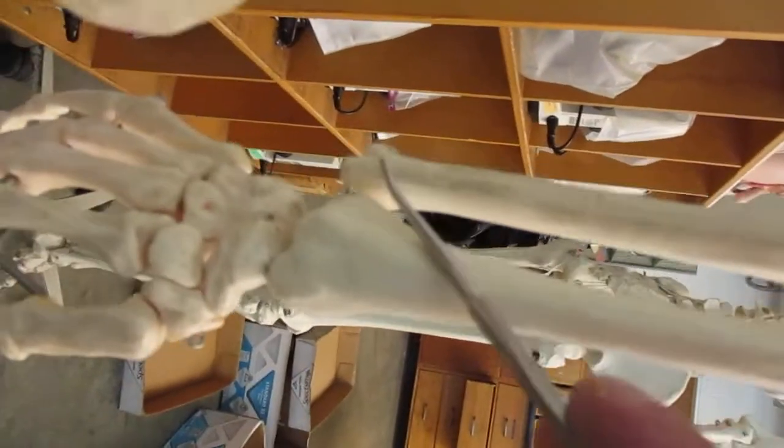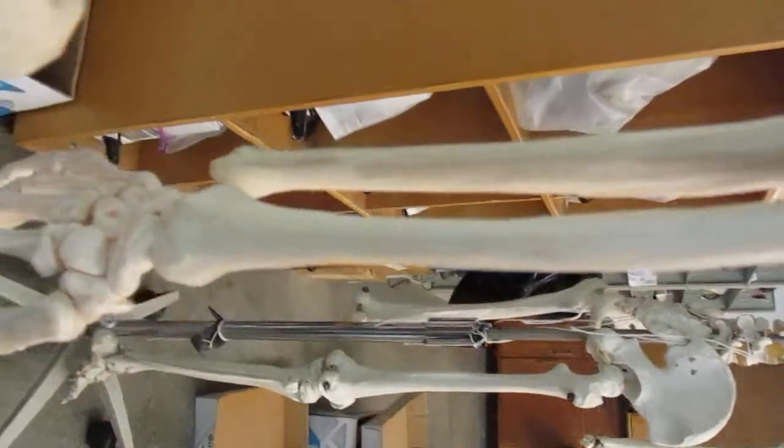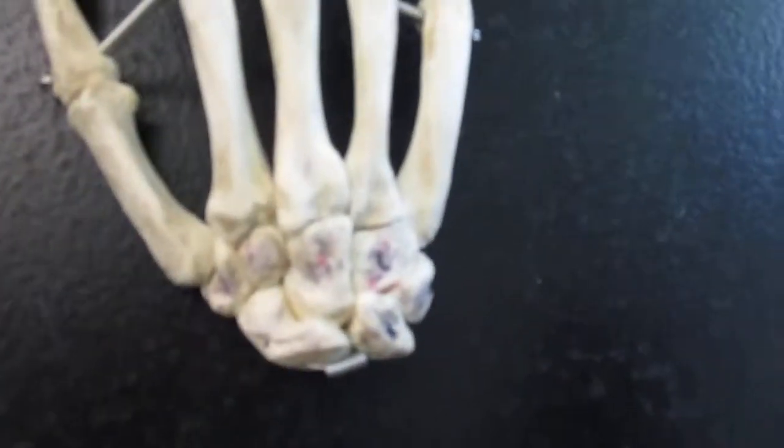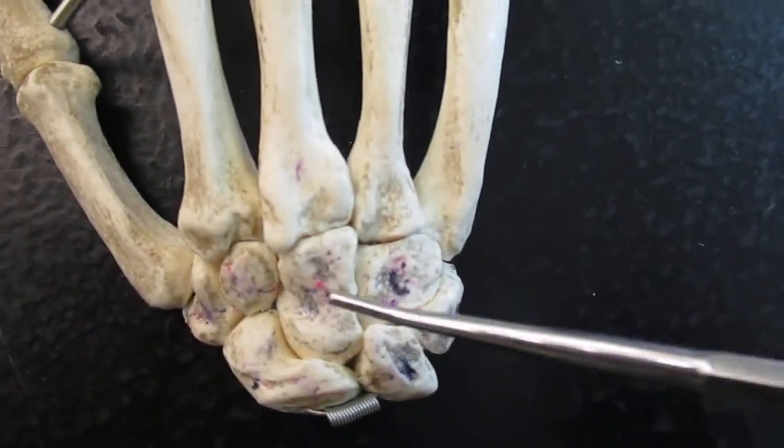Let's look at the posterior side. So notice you have the olecranon process right here, the ulna. It looks like this, going all the way down. And then we have what's next, the carpals. So let me show you the carpals. So we have the carpal bones right here.